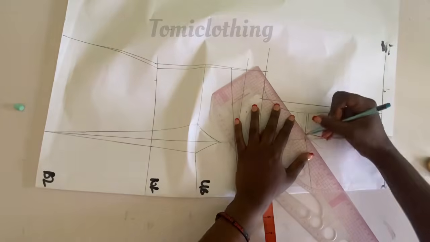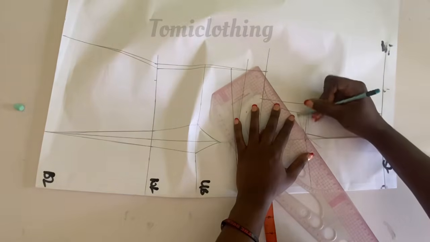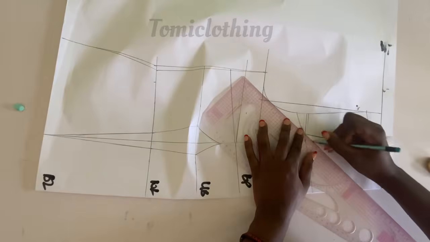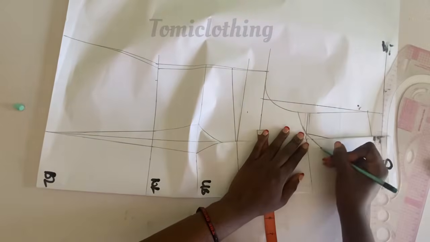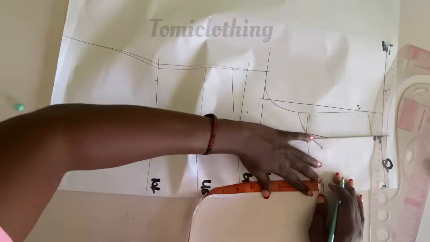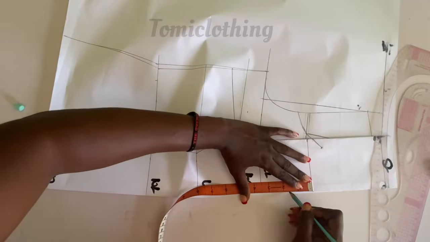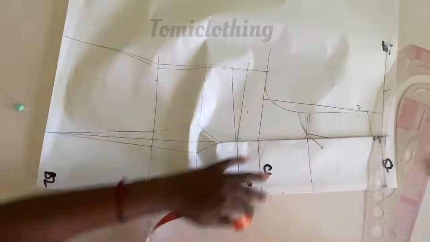Please don't use the straight line of your ruler. Don't use it straight. You should use the curvy part. Then you determine how high that sharp edge should go. Maybe 1 inch or 1.5 inches, that extension. So below the chest line, I came down by 2 inches.